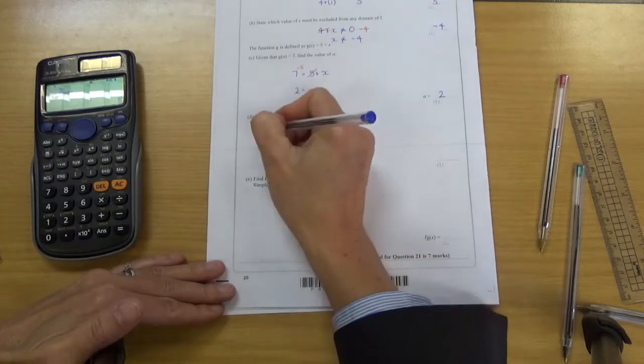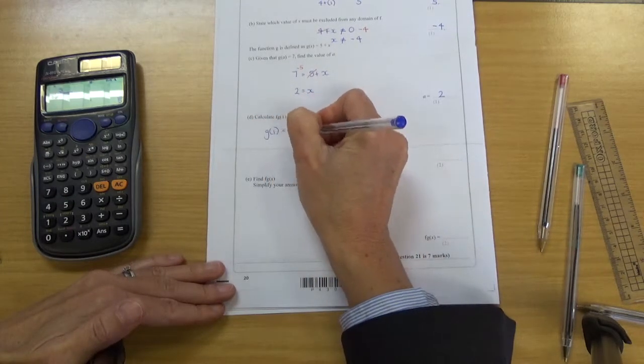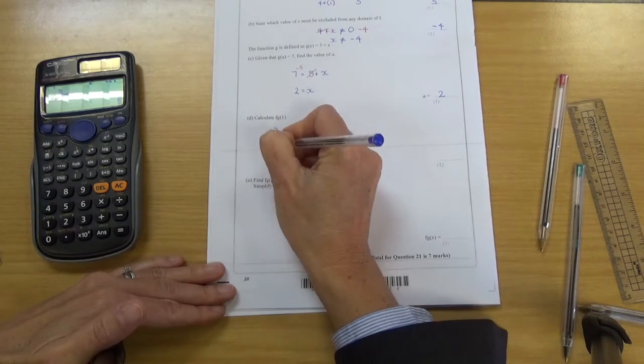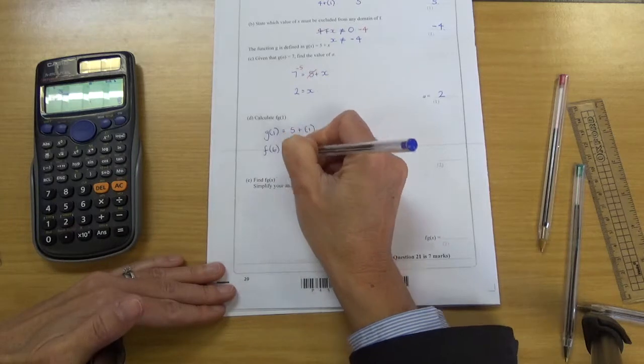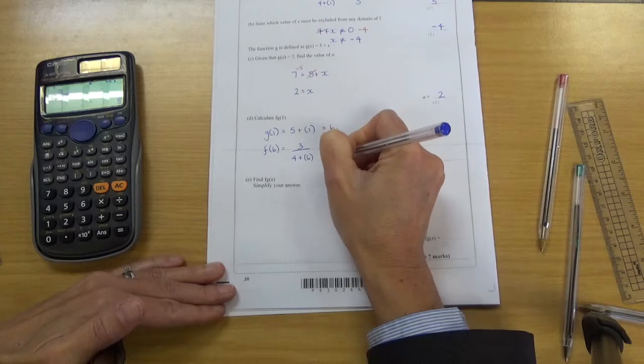F of G of 1, so we work out G of 1 first, which is 6, and then we do F to that 6. Is 3/10.